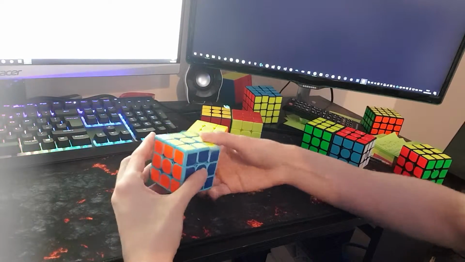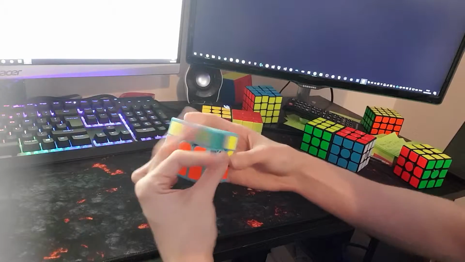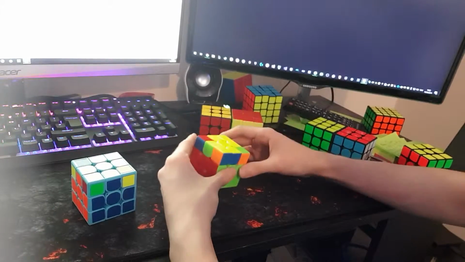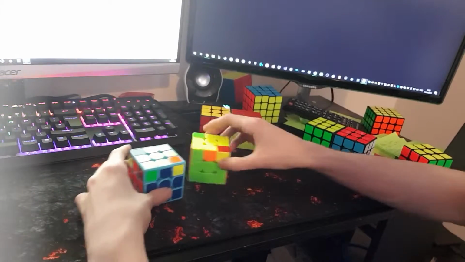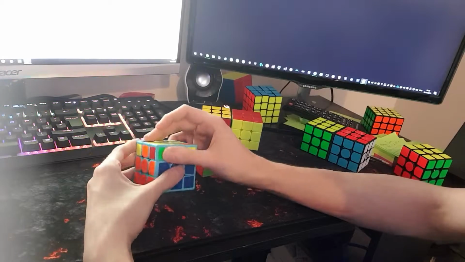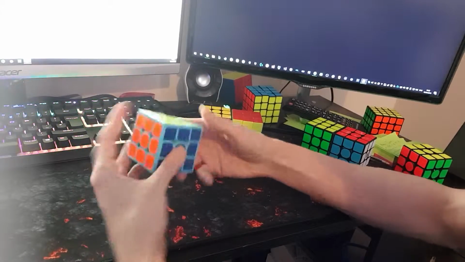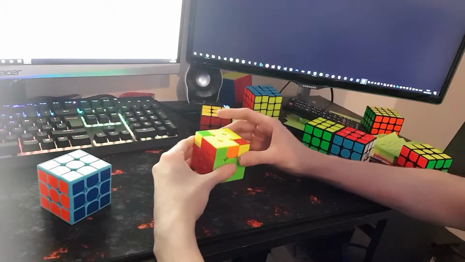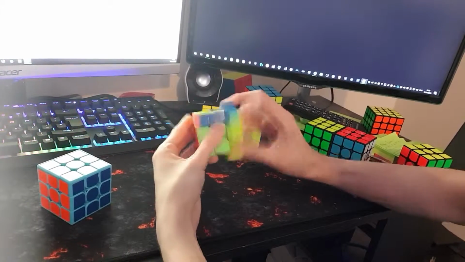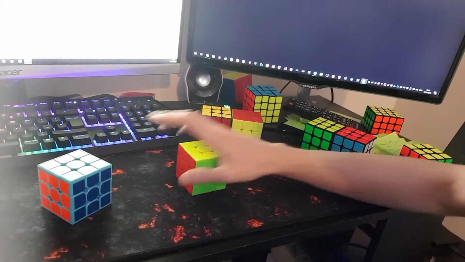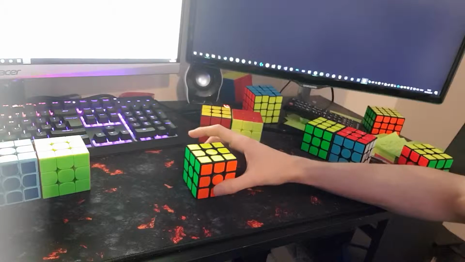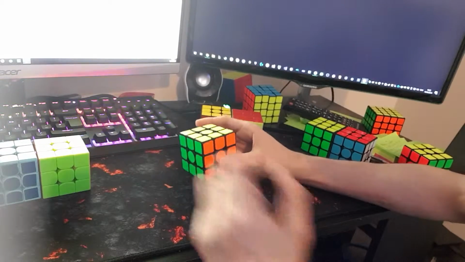Okay, so let's just do those again. So adjacent top, opposite front, boom, and adjacent top, same front. There we go. So that's the adjacent top cases. Now let's do the opposite top, I suppose.